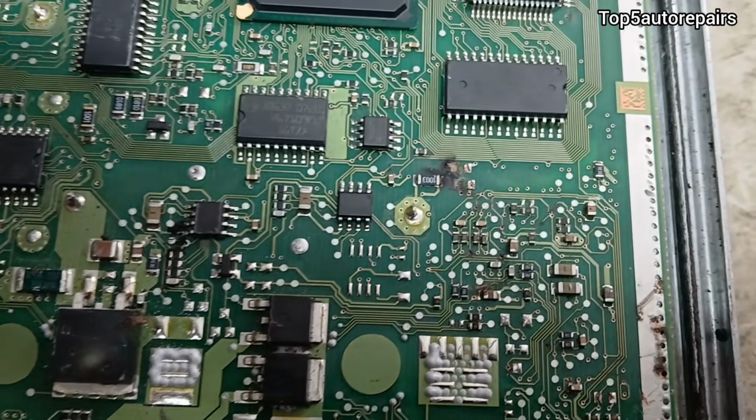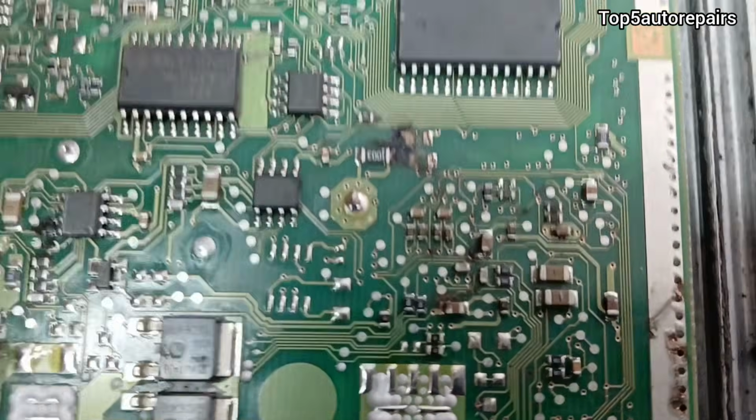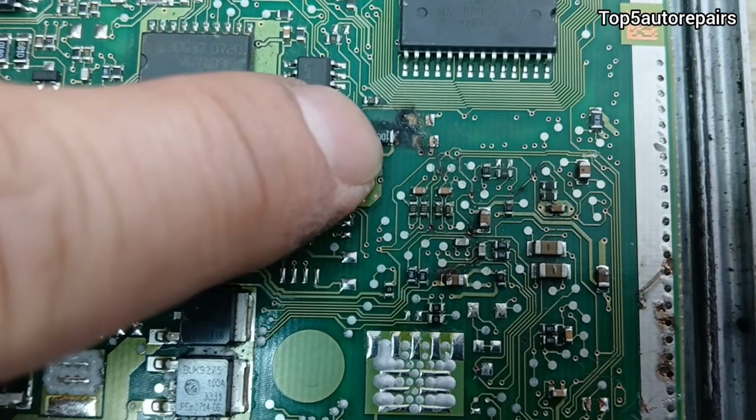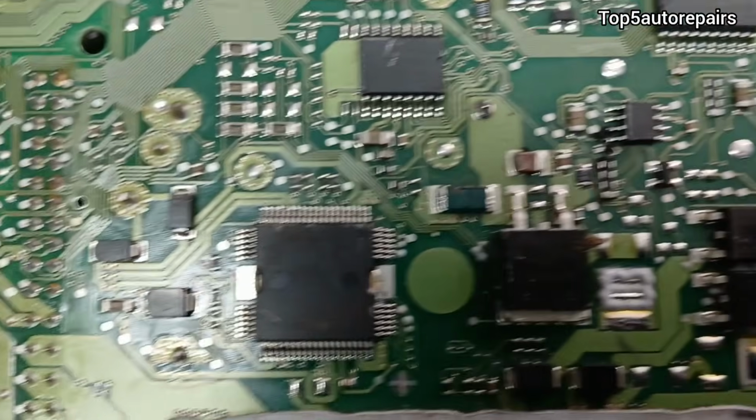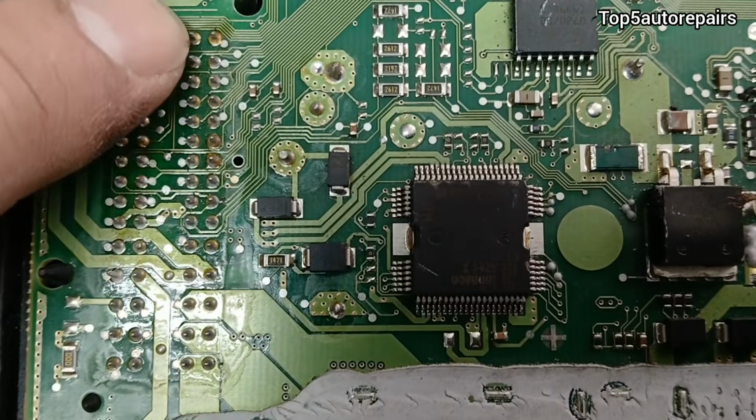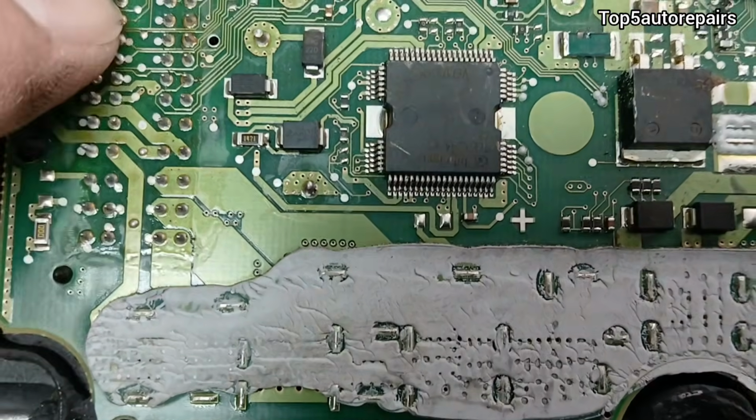Here is a close-up view of the circuit board. As you can see, there are burn marks right there, and right there. And if you look at the soldering joint, you can also see that it is burnt as well.